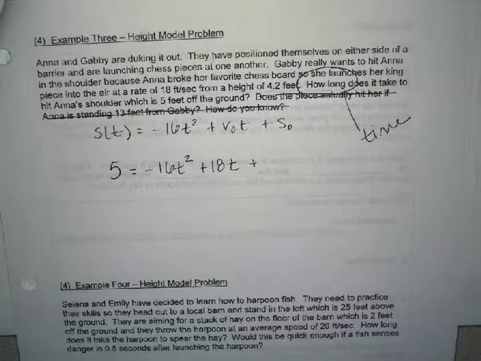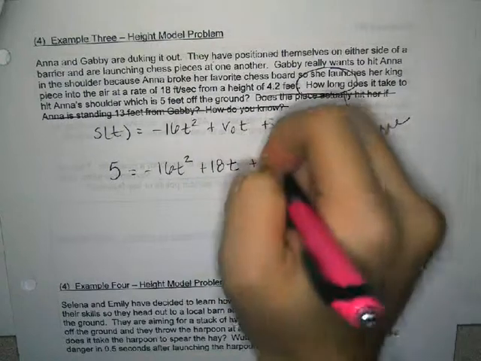And Danielle, where does this start? What's the initial height? 4.2.